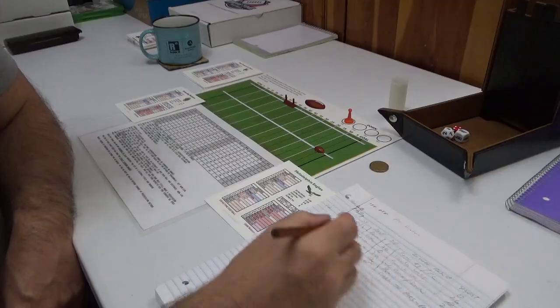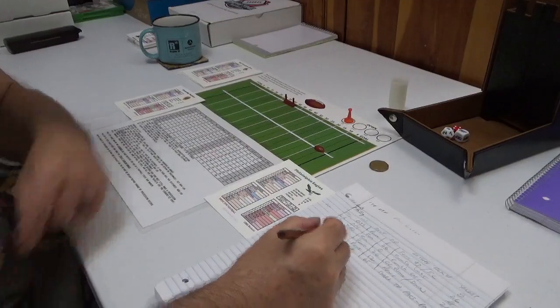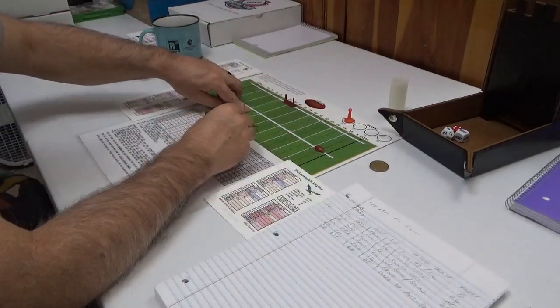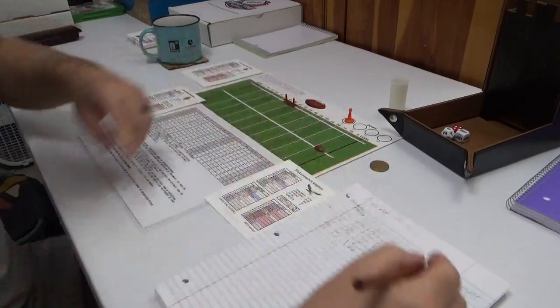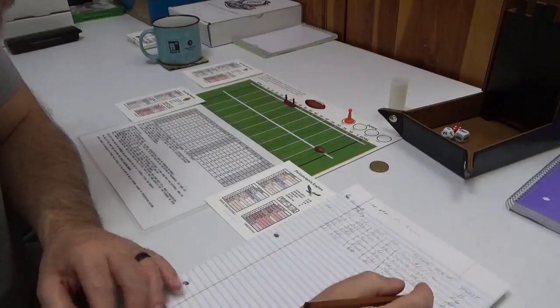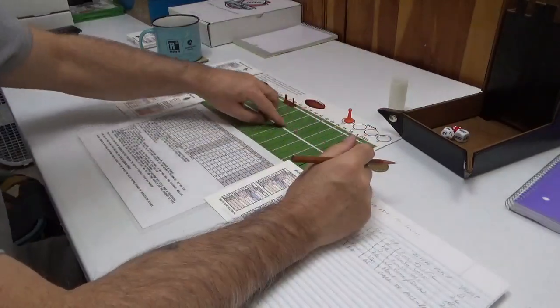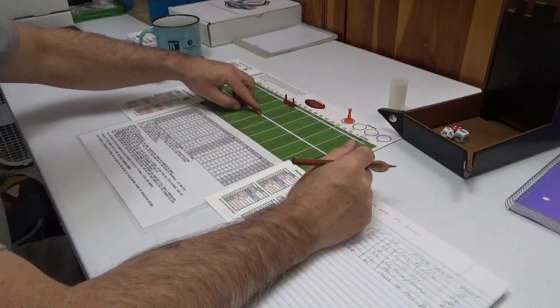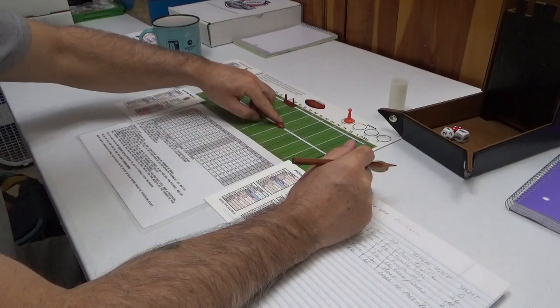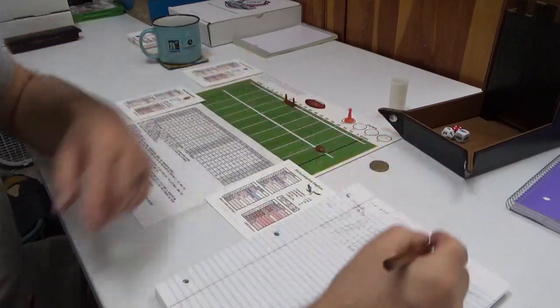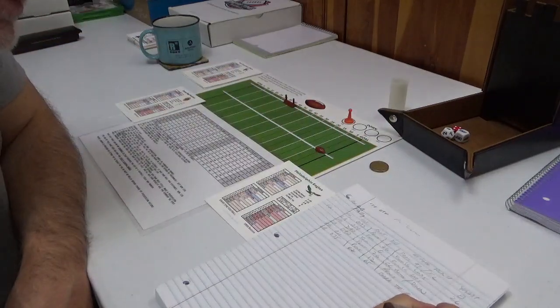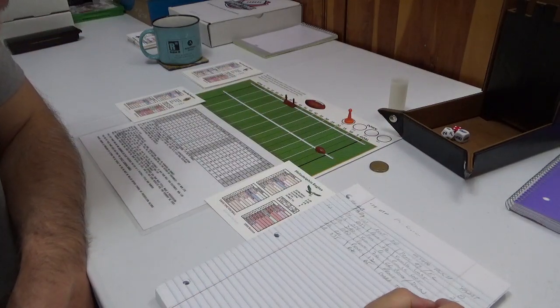Wait a second, we were at the 35. So 10, 20, 30, 40, 50, 65. Yep, 70? That can't be right. We were at the 35. How am I doing that wrong? 10, 20, 30, 40, 50, 60. Oh, 65. Jesus, Jason. And 65 is the total drive on that.